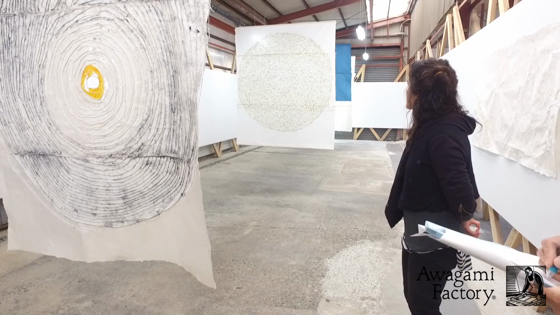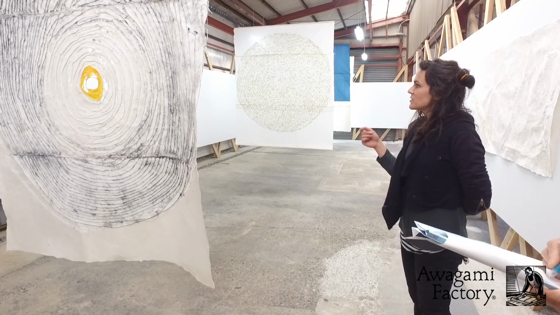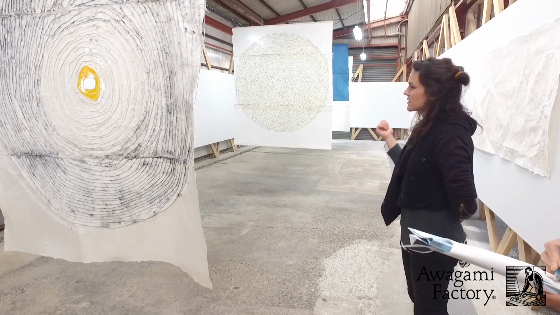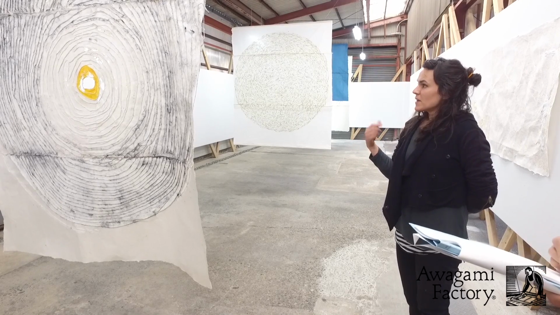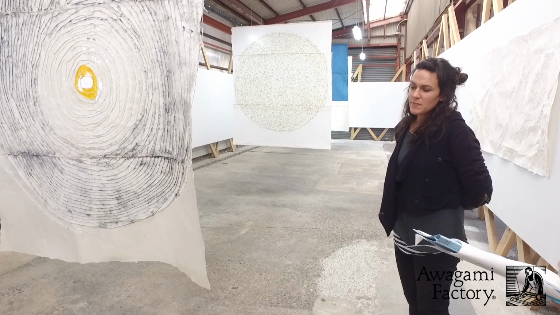So in addition to just learning how to make washi, I was interested in looking at the local natural materials, especially the history of indigo dyeing, aizome, and other natural materials that are used to dye both clothes and paper.